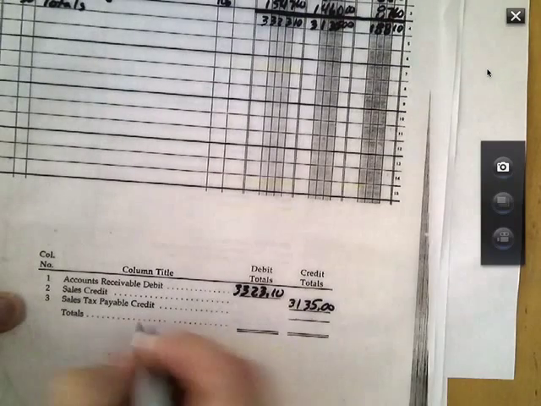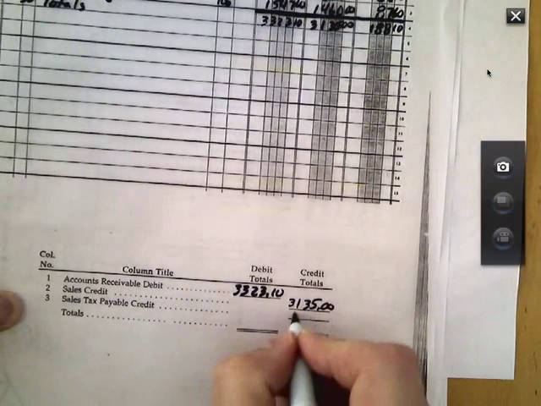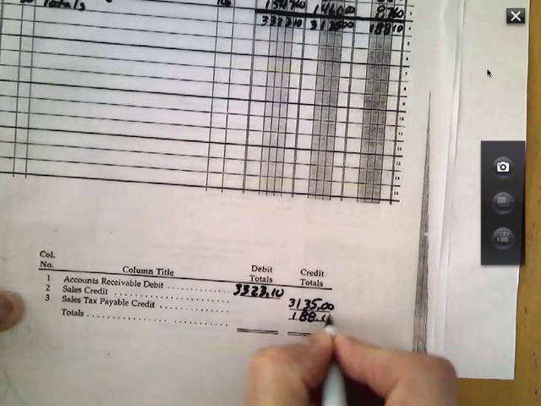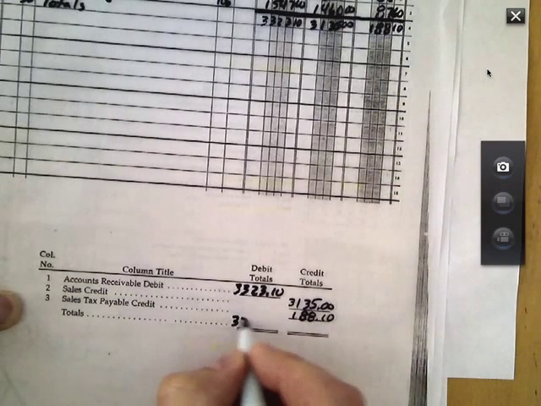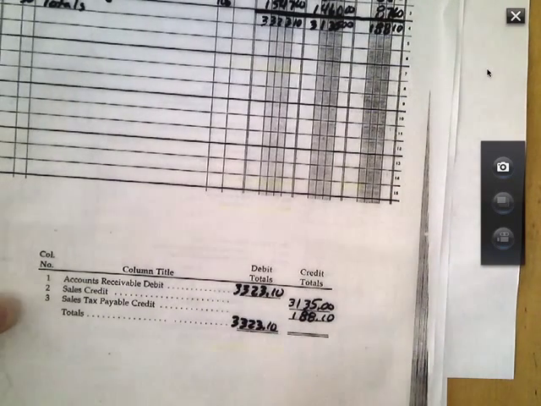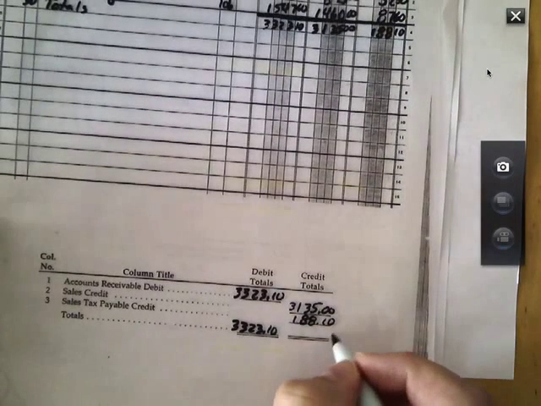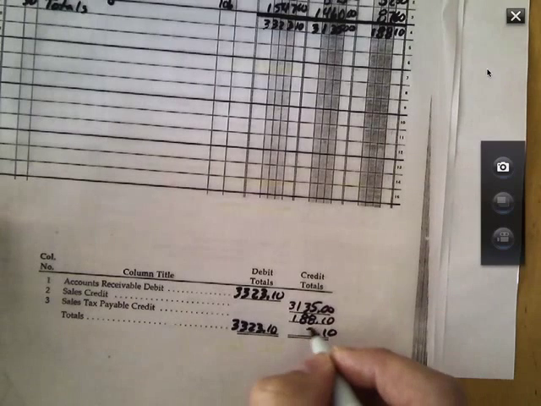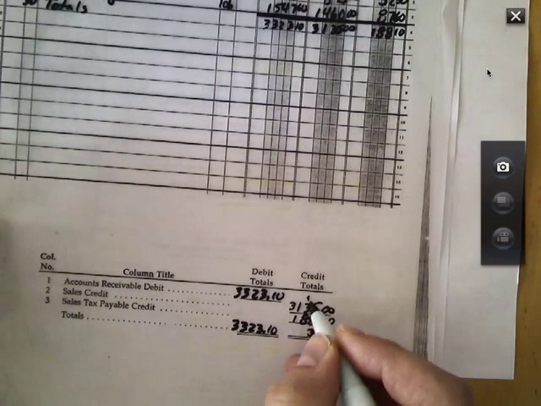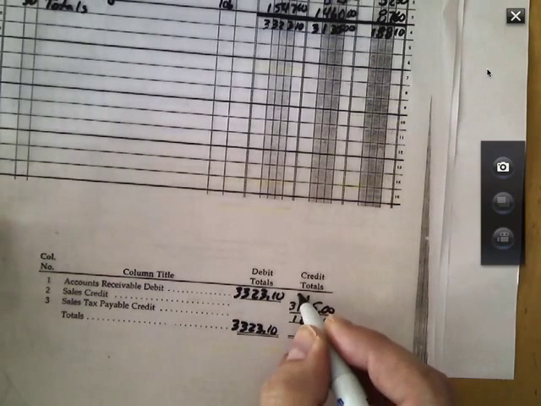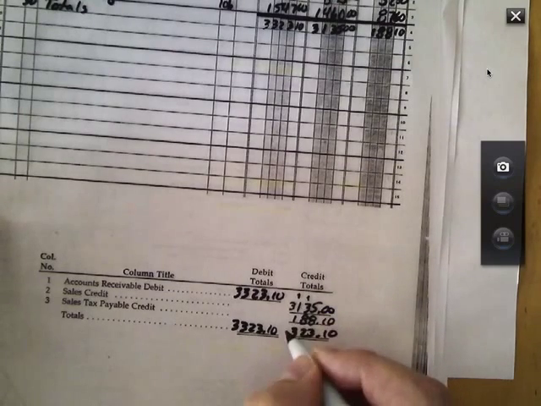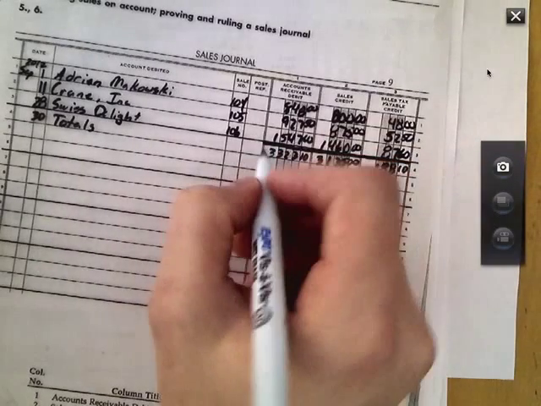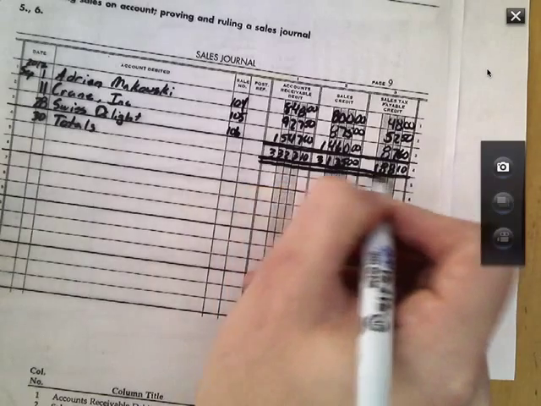And sales tax payable credit, 188.10. So add this together. 0, 1. 8 and 5 is 13. Carry the 1. 8, 12. Carry the 1. 3, 3. Look at that, it's the same. And when it's the same, you double rule. That's one rule. There's 2 rules. Ta-da!